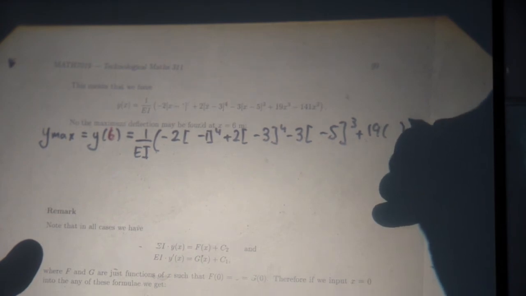minus twice square bracket 6 minus 1 to the power of 4, plus 2 square bracket 6 minus 3 to the power of 4, minus 3 square bracket 6 minus 5 cubed, plus 19 times 6 cubed, minus 141 times 6 squared.